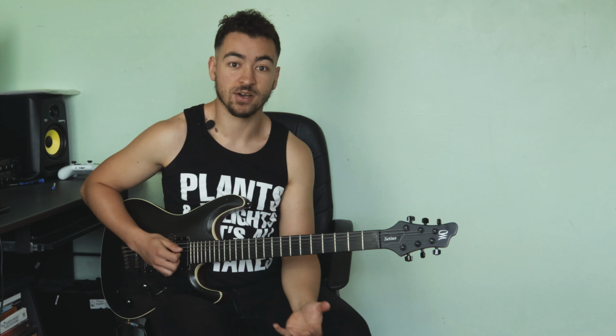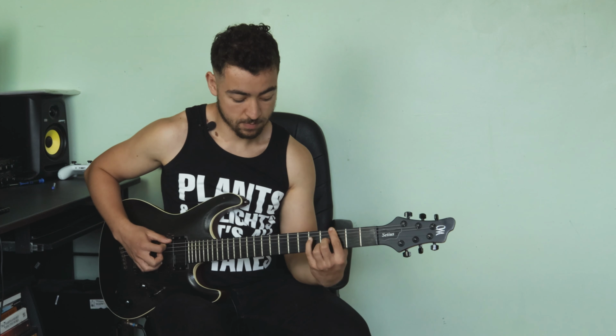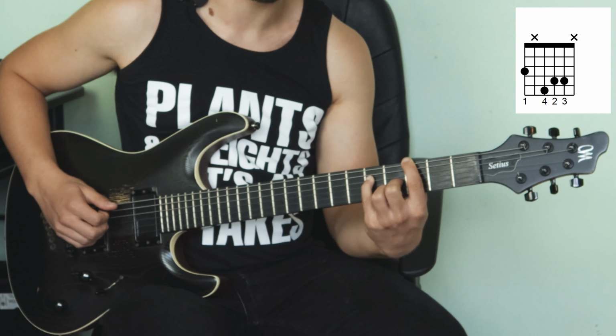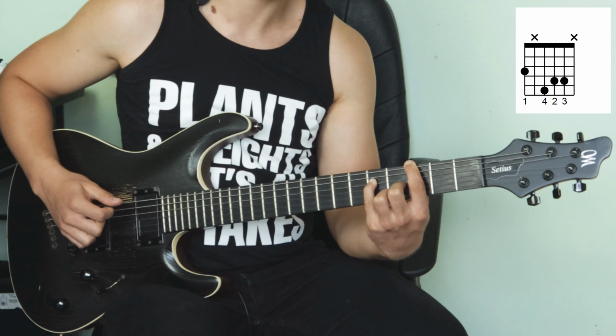Then we can take our 5 chord G and play a G augmented and go to each one of those chords as well. Here's a different fingering for the G augmented chord. I'm playing the 3rd fret of the low E string, the 5th fret of the D, the 4th fret of the G and B, and then I can head to C.